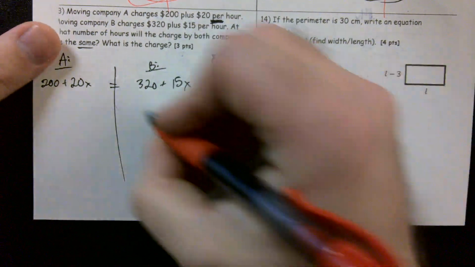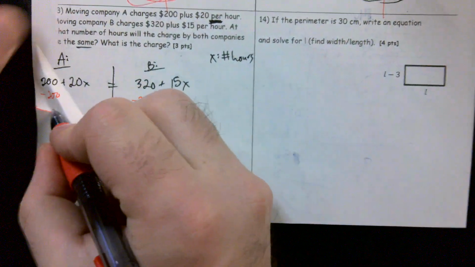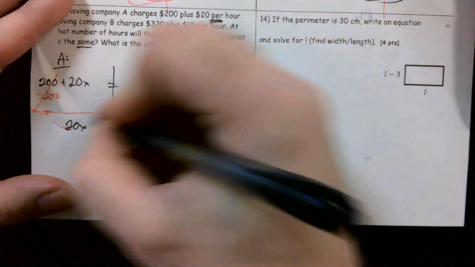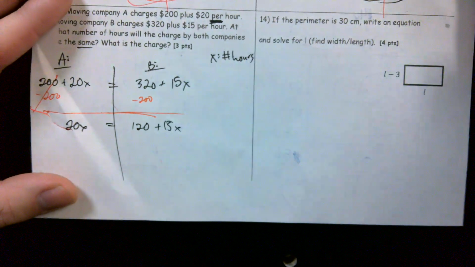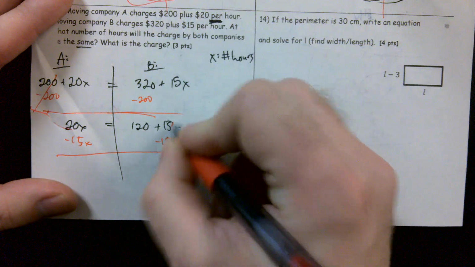Subtract 200 both sides. Sure. Or 300. Yeah, you could do either one. There's a bunch of different things we could do. I just left it to be positive. I get 20x equals 120 plus 15x. And I subtracted my 15x. I get 5x equals 120.